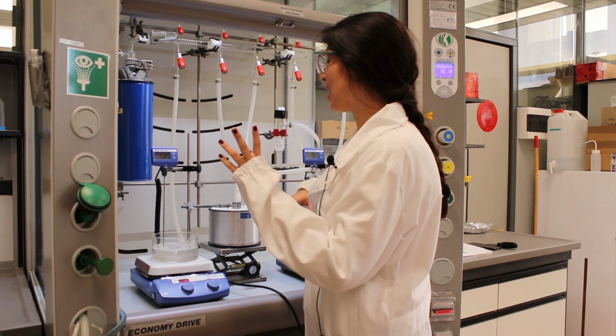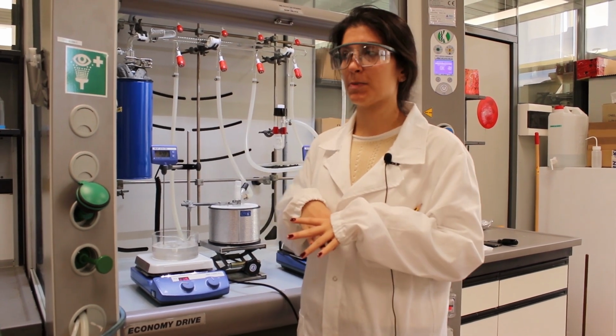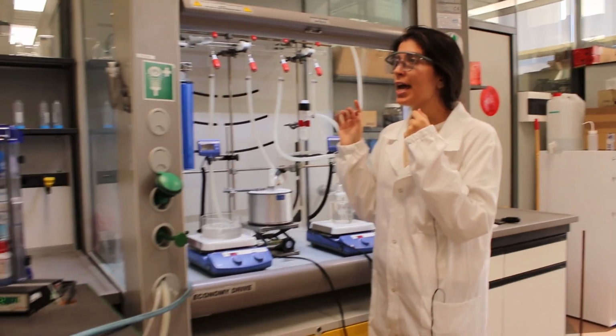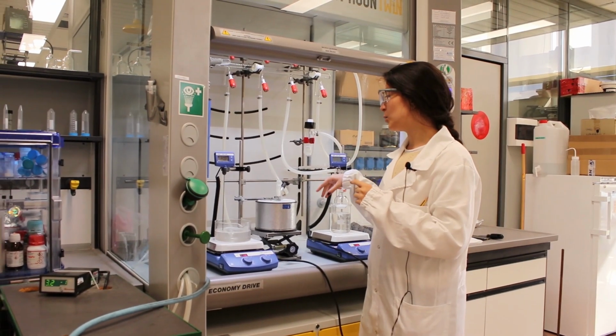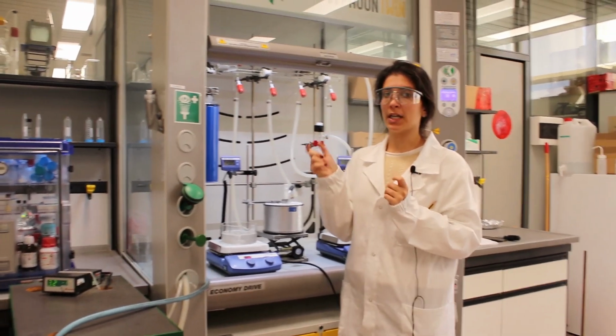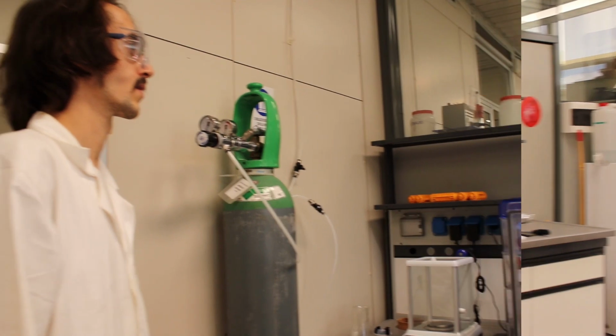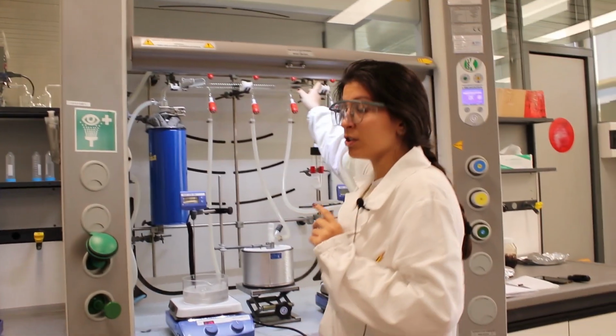Now we are at our fourth cycle of the freeze pump thaw, and this is the last one for this polymerization. While we are waiting for the pump time, you can already open the argon and we can flow the argon in the Schlenk tube.